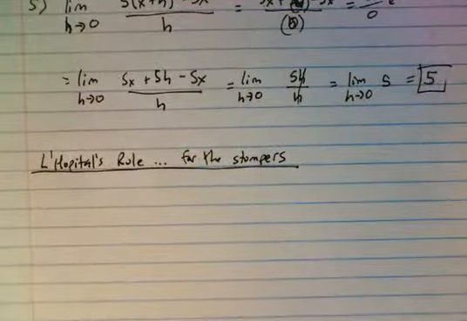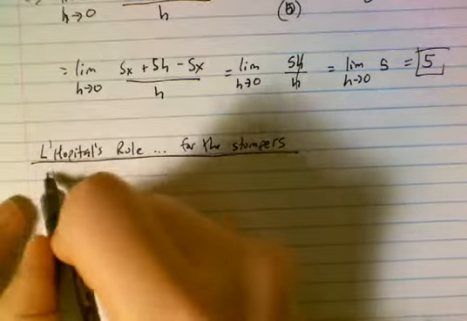So this is for the stumper problems. And let's first look at when you can use this.